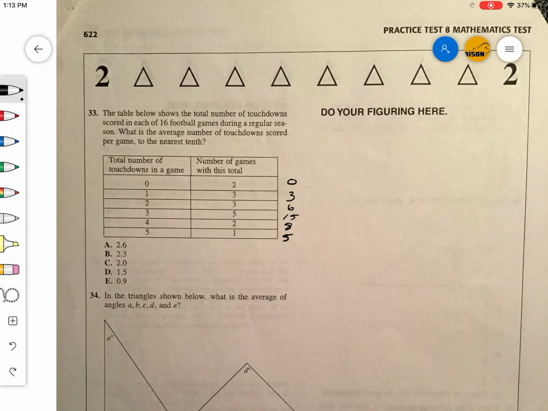So we got the 0 plus the 3 plus the 6 plus 15 plus 8 plus 5, and that equaled 37. There were 16 games. So all of these added together is 37, and I'm going to divide it by 16, which gives me 2.31. Okay, so they want it rounded to the nearest tenth, so we'll go with 2.3.